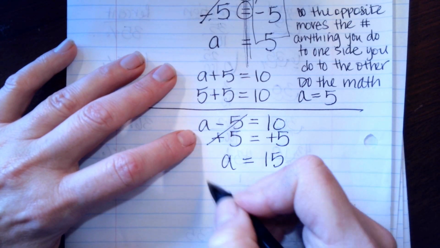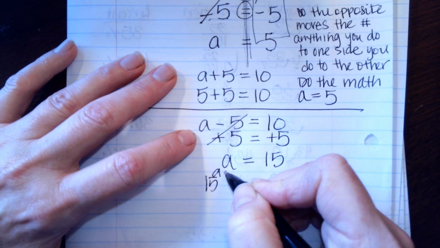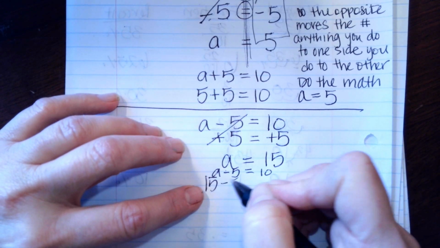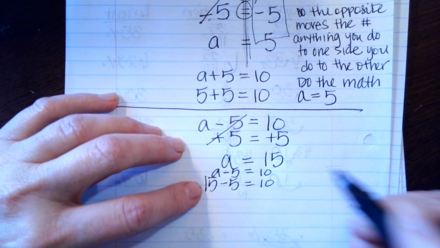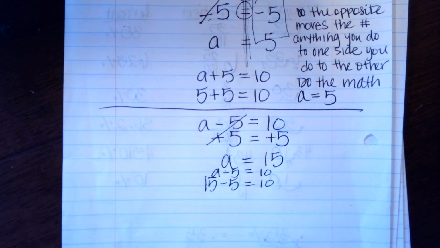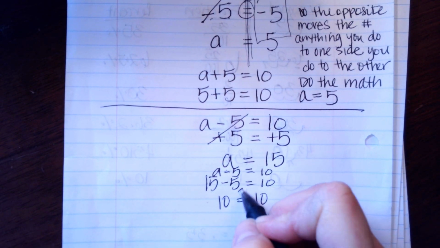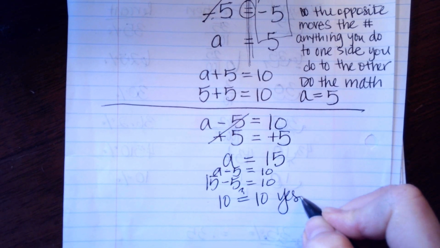Now I plug it back into the original equation, which was A minus 5 equals 10. 15 minus 5 equals 10. Is that correct? Does 15 minus 5 equal 10? Yes. So you know that you did it correct.